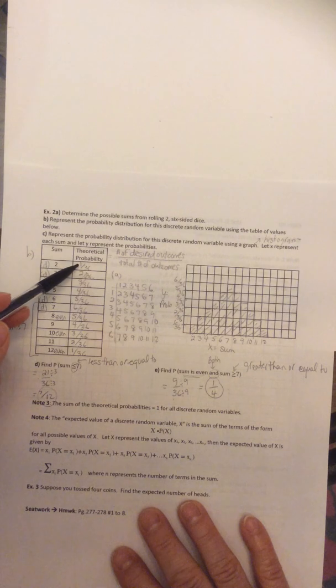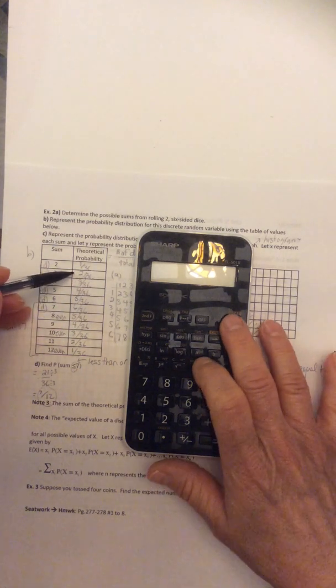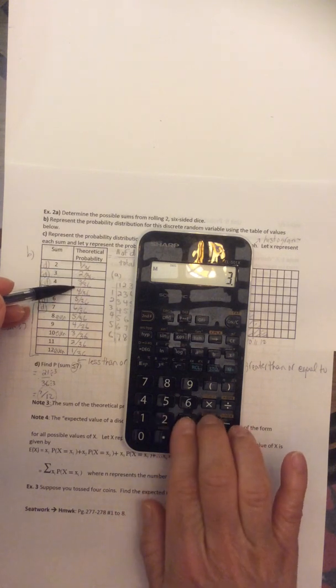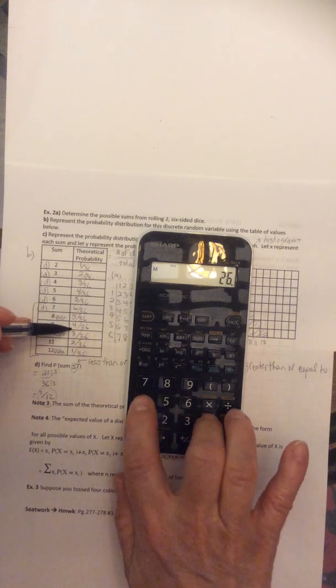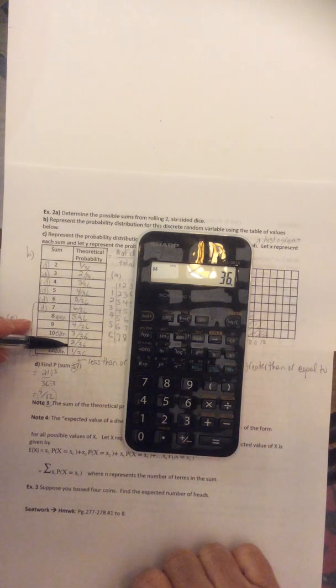All right, note number 3. The sum of the theoretical probabilities always equal 1 for all discrete random variables. So if we added all of these, the denominator is 36, so we rewrite the denominator of 36, but we add. So 1 plus 2 plus 3 plus 4 plus 5 plus 6 plus 5 plus 4 plus 3 plus 2 plus 1, it equals 36. Okay, so it equals 36 out of 36, so it's equal to 1.